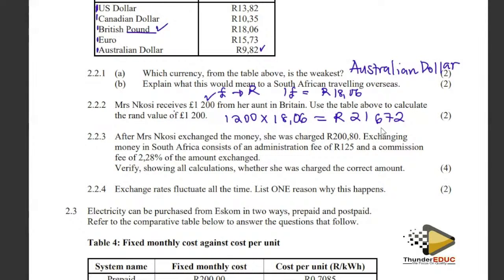So what we need to do is see whether she was charged the correct amount. So this is the money that we are looking at. The answer we get should be equal to this after using it. So simply meaning she was supposed to pay 125 rands plus 2.28% of the amount exchanged. We divide the percentage by 100, times 21,672. Put this in a calculator and we see what happens.